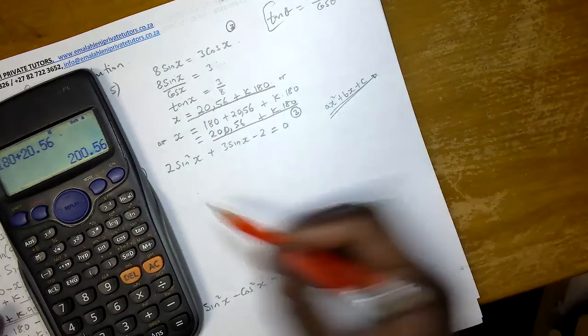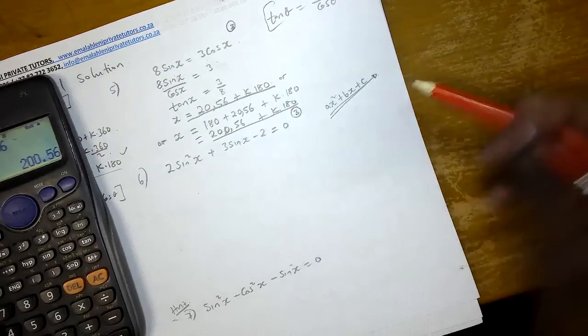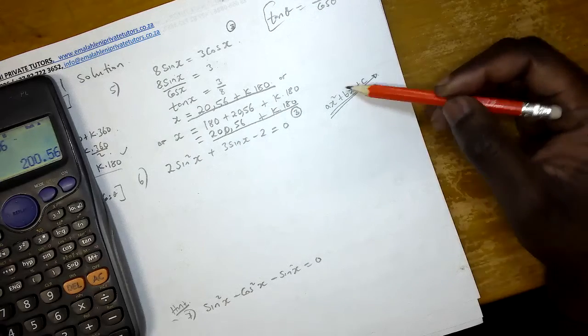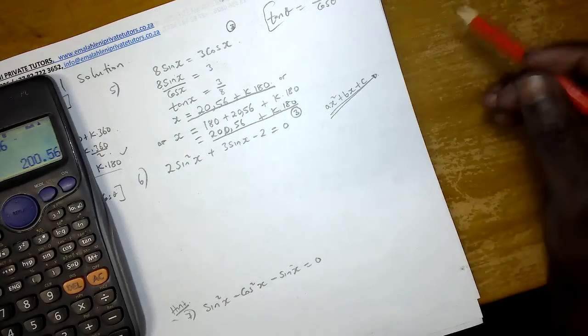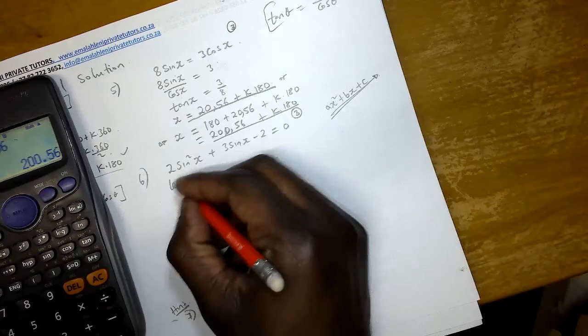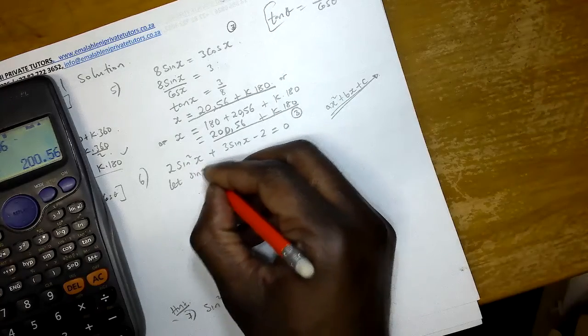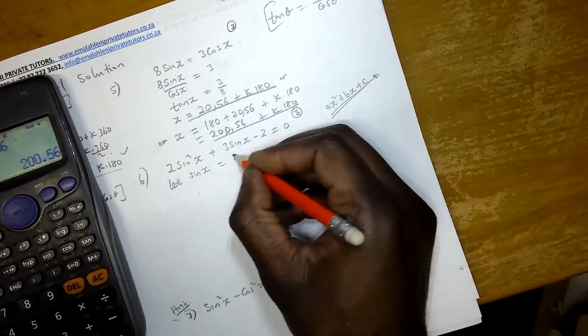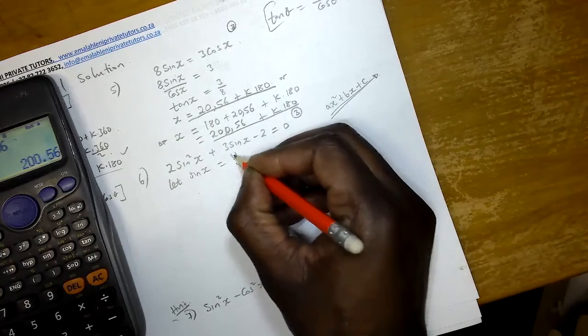Okay, now let's move on to another question where you apply factorization. To make your life easier, what you can do is say let sine x be equal to y. Let it be y.